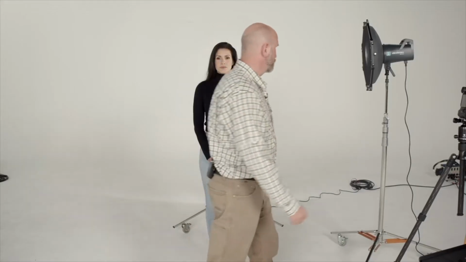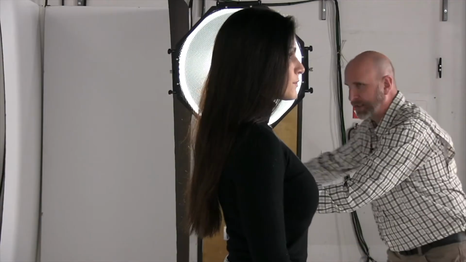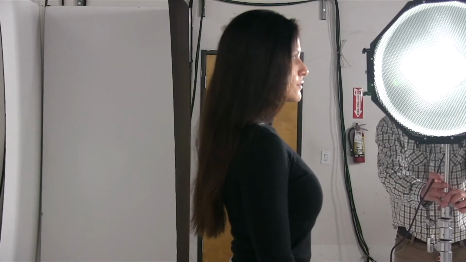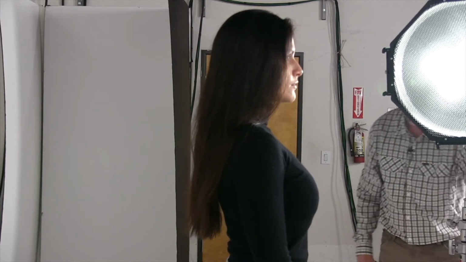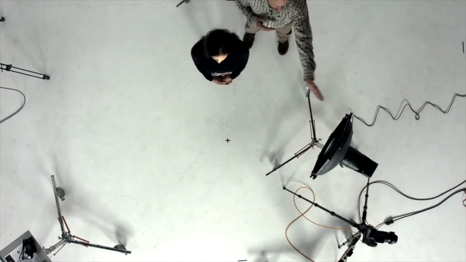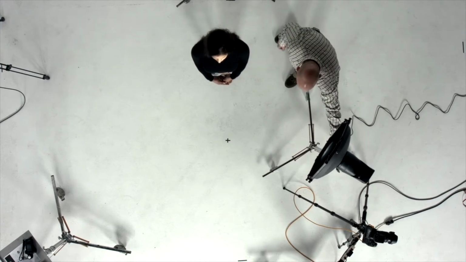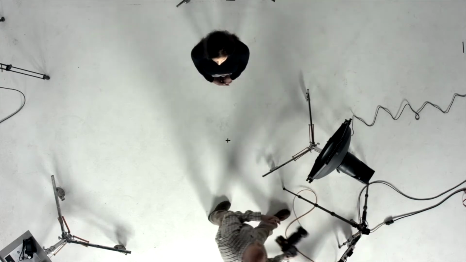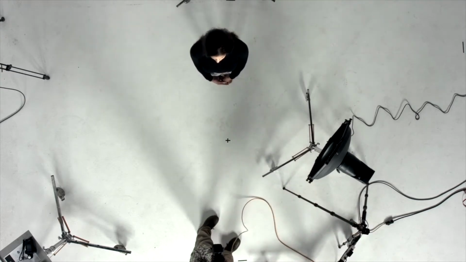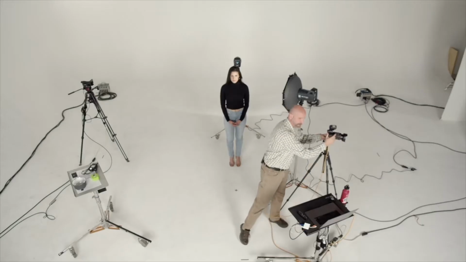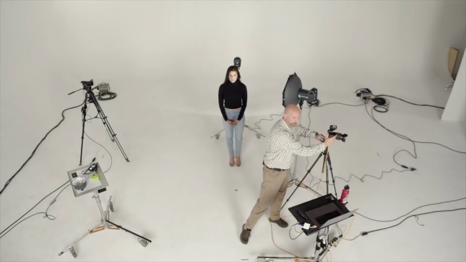So we need to do one more thing to fix this, and that is simply taking our key light and moving it just a bit more to the front of her. And you can see maybe on our overhead how we just moved that a little bit more to the front. And now I'm going to take this shot, and that fixed that side of her face just being totally wiped out.